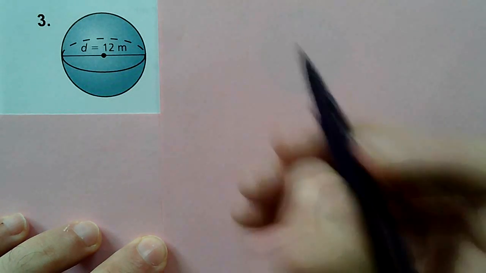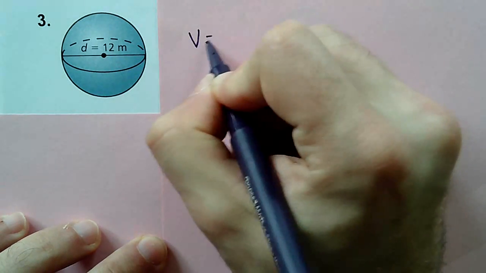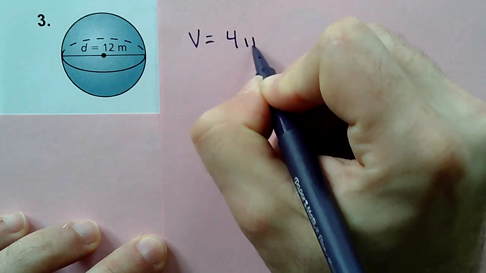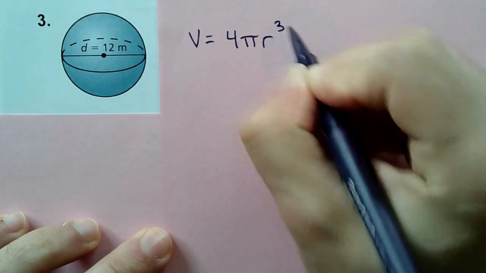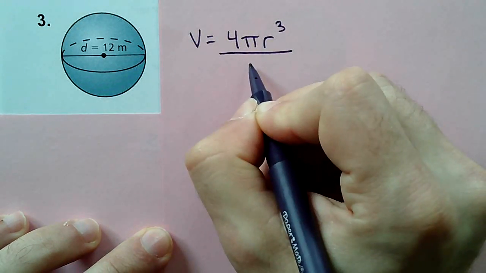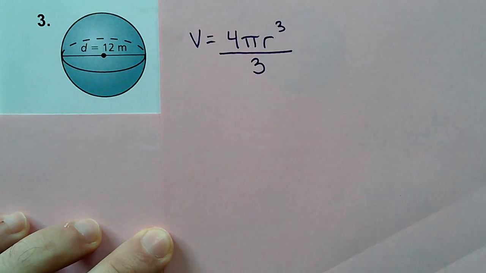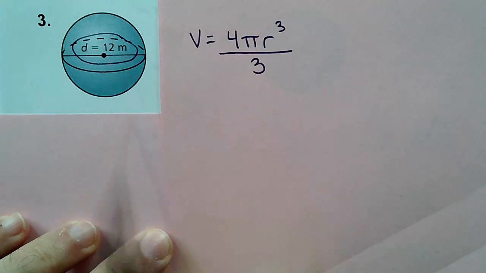Let's go ahead and look at one where we're given the diameter. Here, my formula, volume equals 4 pi r cubed divided by 3. Not given r though, given diameter.